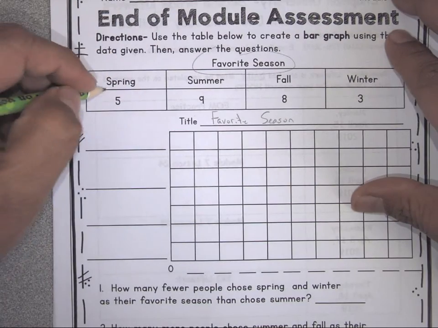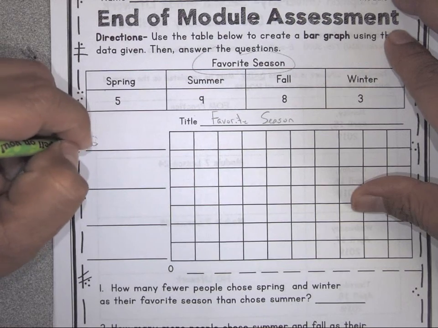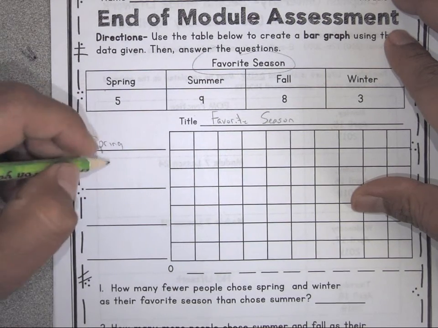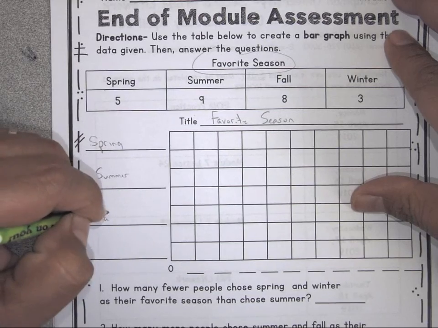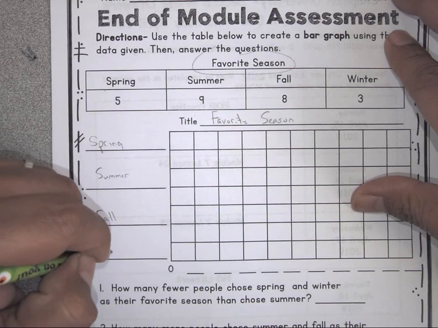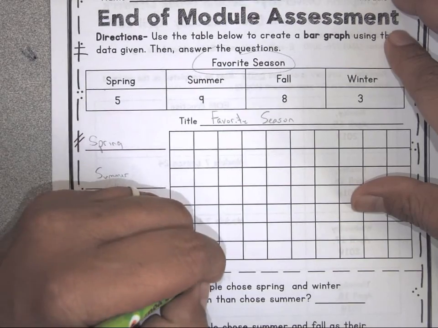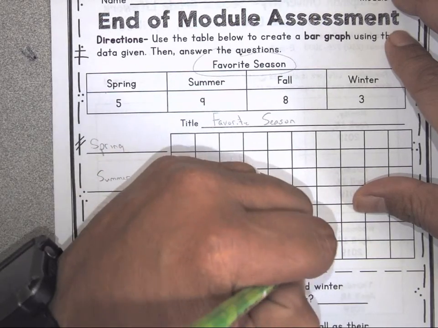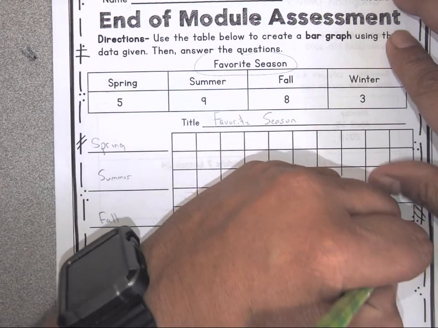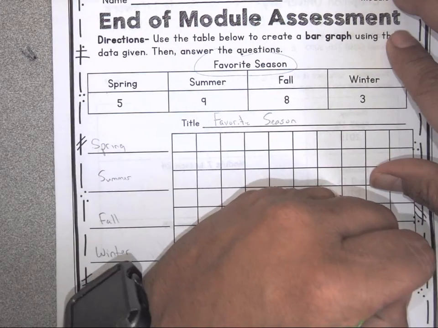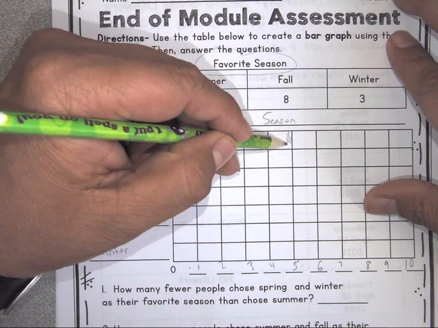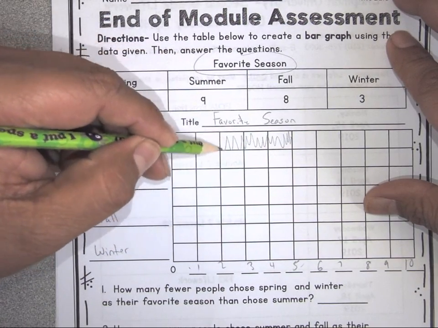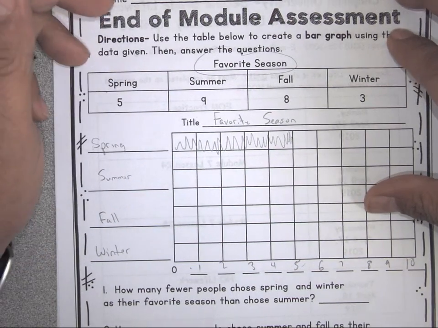And then you put your categories, which are spring, summer, fall, and then winter. And then 1, 2, 3, 4, 5, 6, 7, 8, 9, 10. Then you color in. I'll just do one. Spring, you're going to color in 5 boxes. Again, I'm not going to worry about the coloring as long as they know that there's 5 boxes.